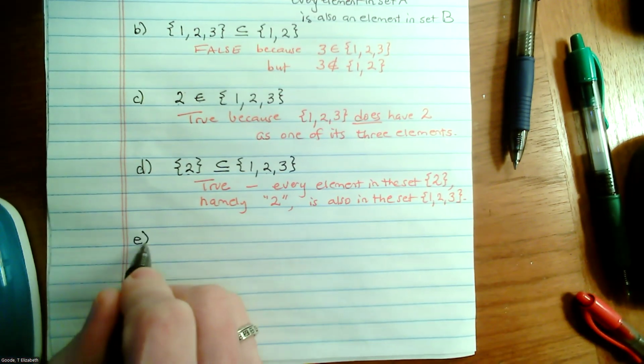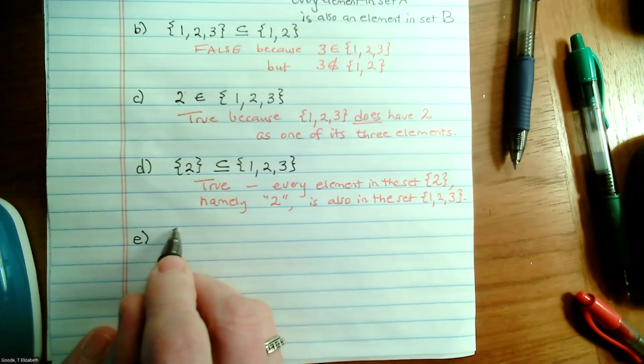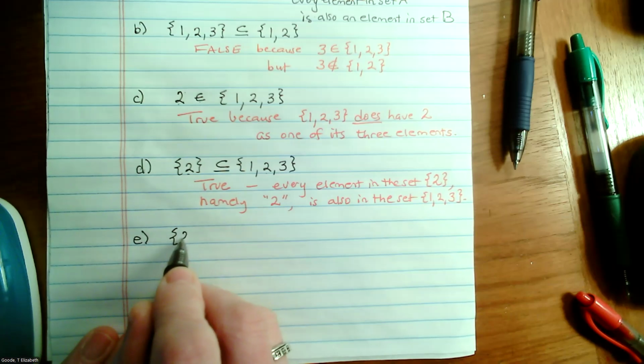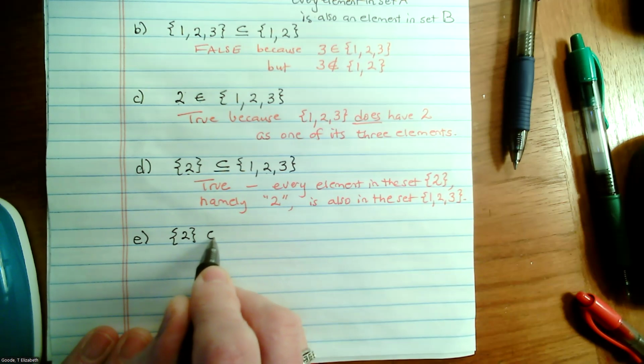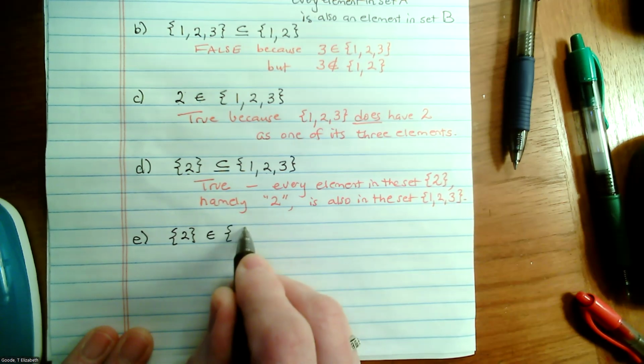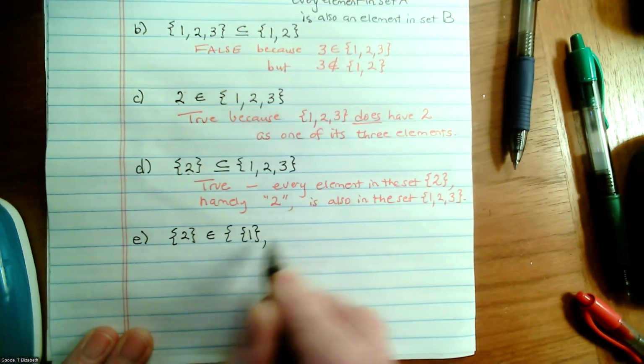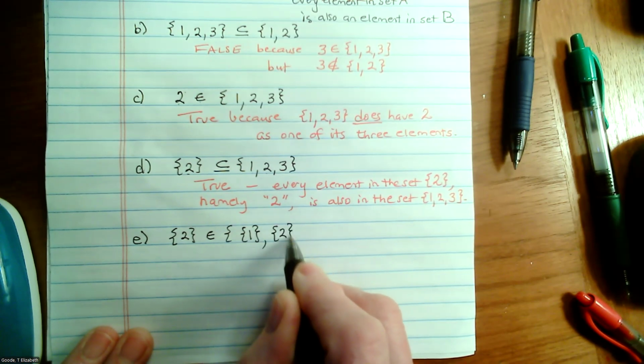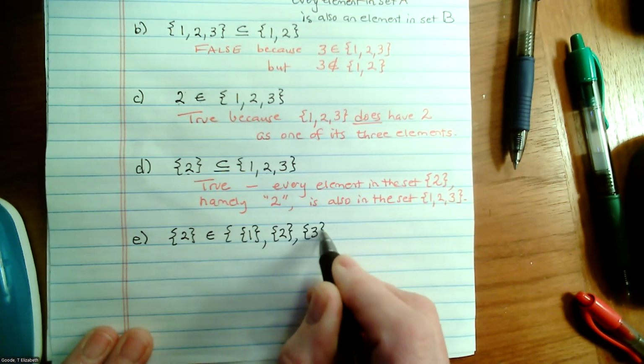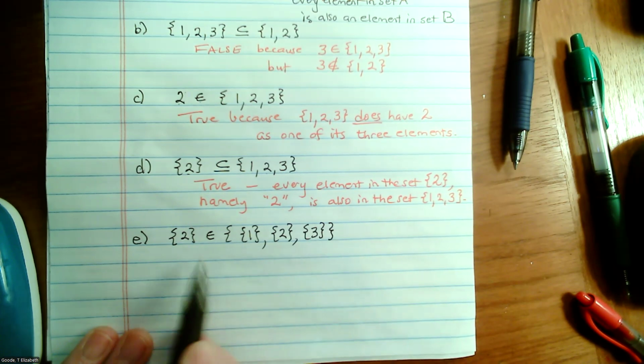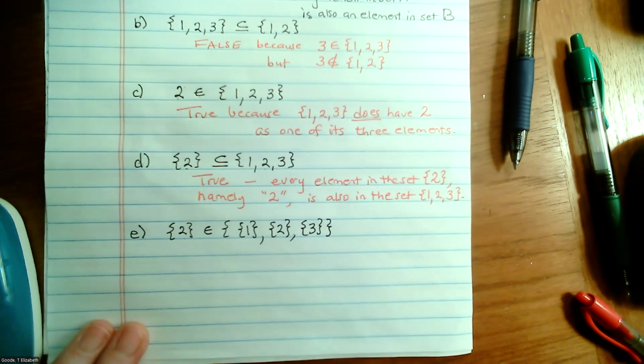Let's try another one. Is the set containing 2 an element of the set that contains the set containing 1 and the set containing 2 and the set containing 3? Is that a true statement or false?